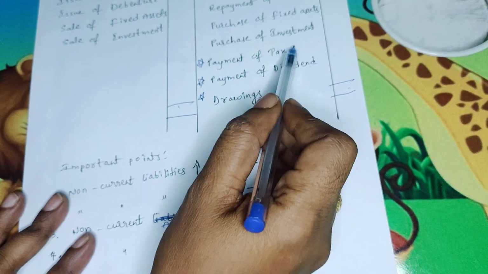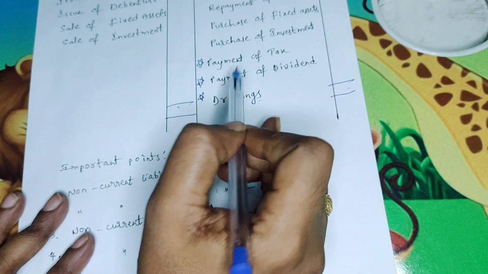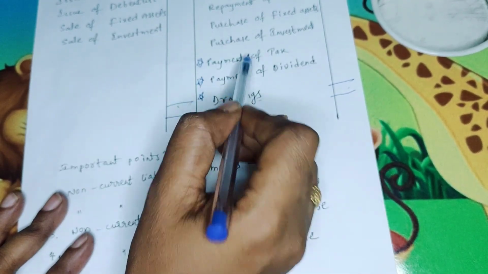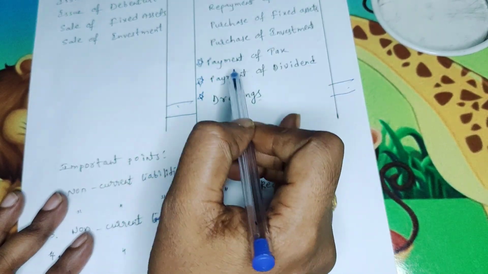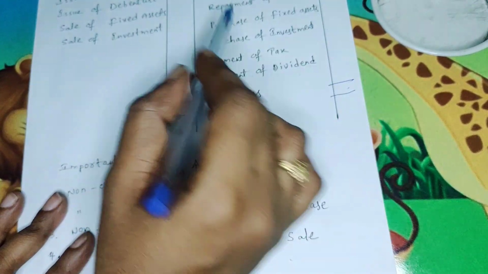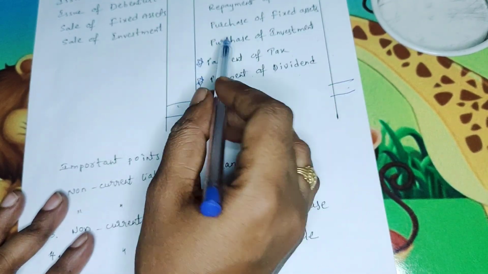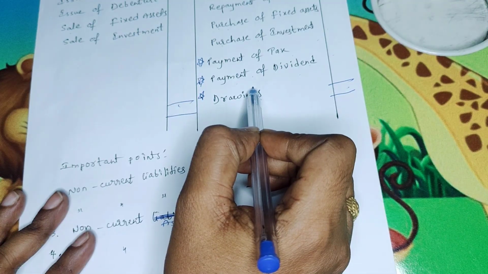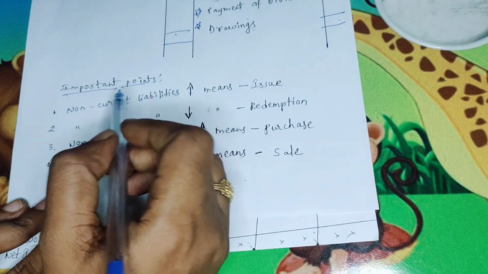Okay, payment of tax and payment of dividend given in the adjustments, that adjustment figure you need to write over here, because we are paying tax and dividend, so it is an outflow of funds, so you need to write it on the application side. If you have drawings in the adjustments, that also comes under the application side. Okay, I have already explained these points.